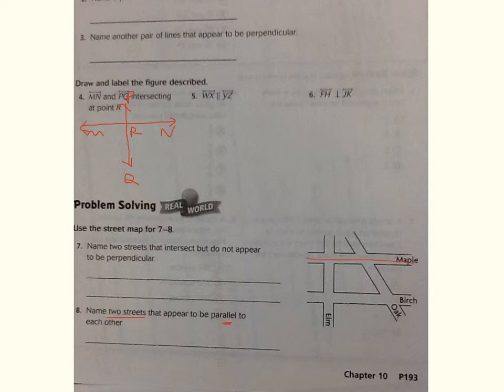Maple and Birch. And for me to show my work, I'm just going to draw parallel lines on those roads. That's how I can show my work there. And it says to name them, so I will write Maple. And remember, they're names of streets, so they should be what? Capitalized. Yes, so Maple and Birch.